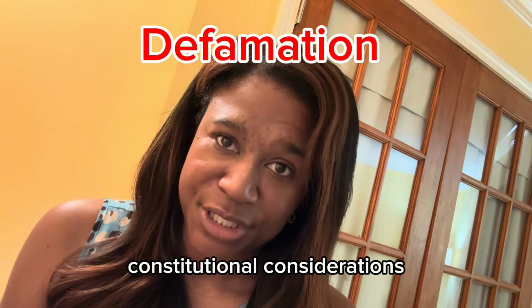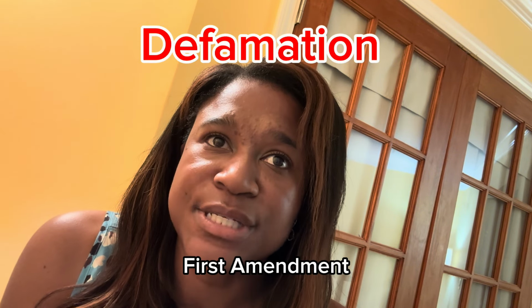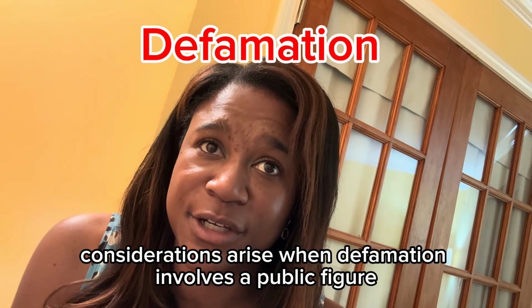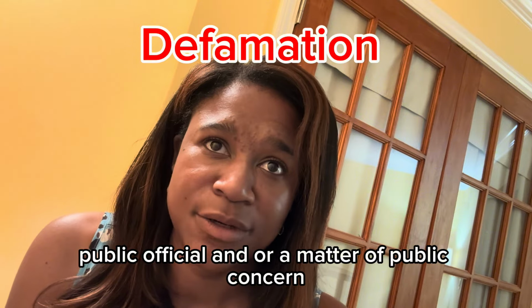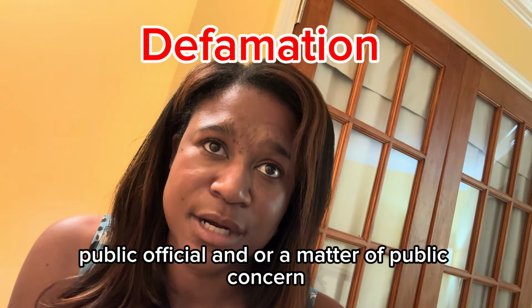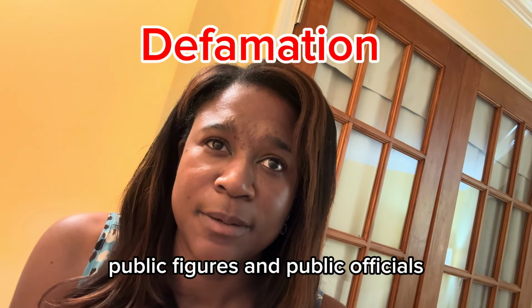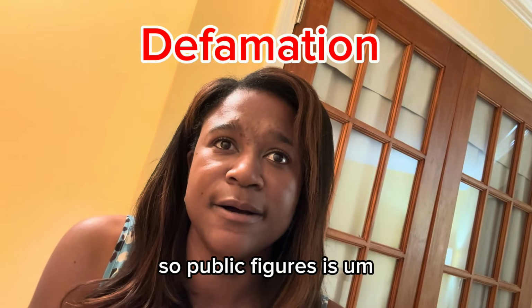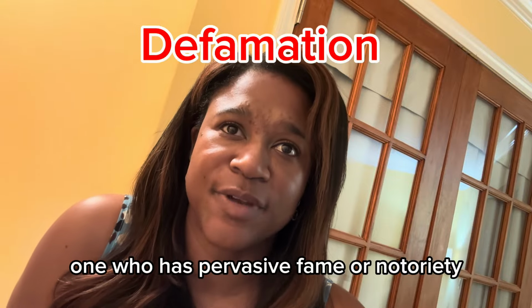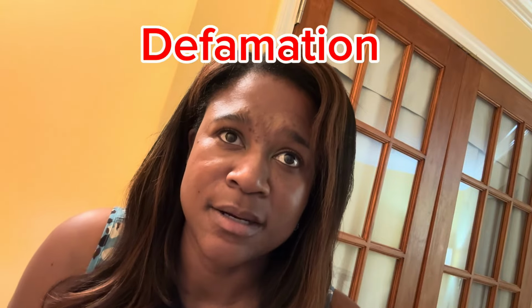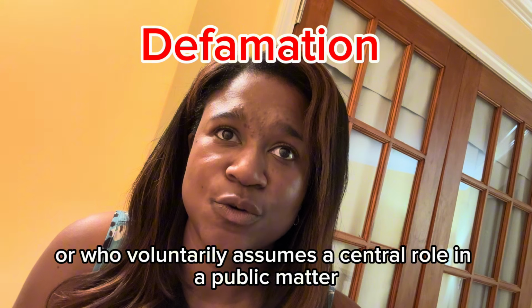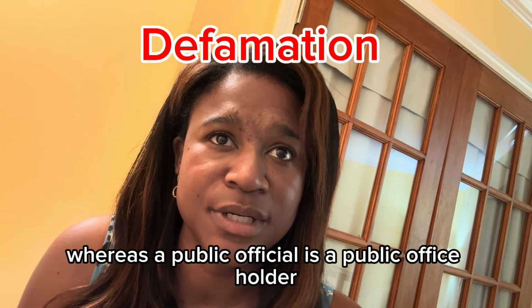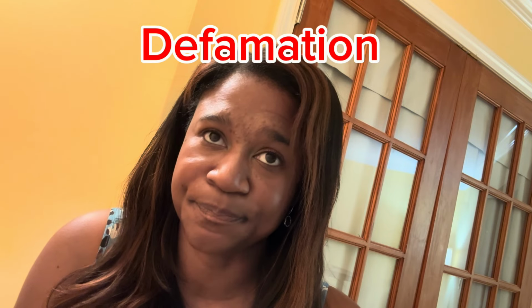Constitutional considerations. First Amendment considerations arise when defamation involves a public figure, public official, and/or a matter of public concern. Public figures and public officials. A public figure is one who has pervasive fame or notoriety, or who voluntarily assumes a central role in a public matter, whereas a public official is a public office holder.